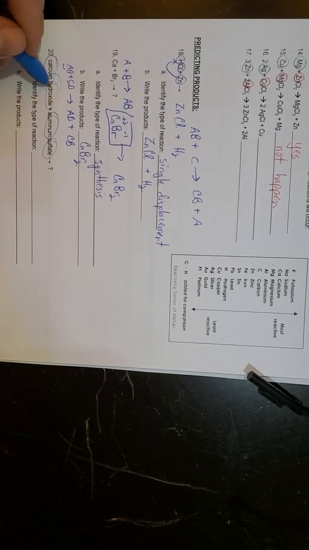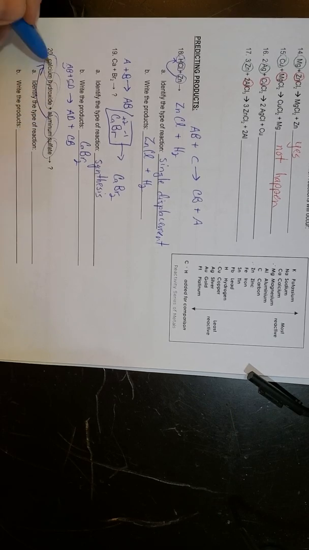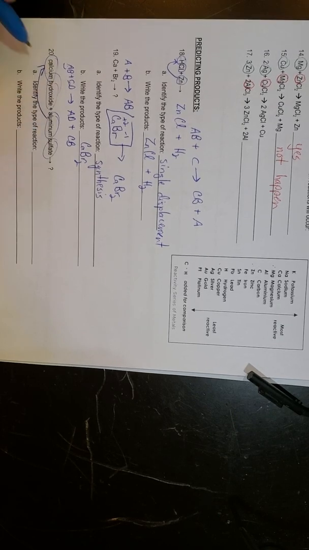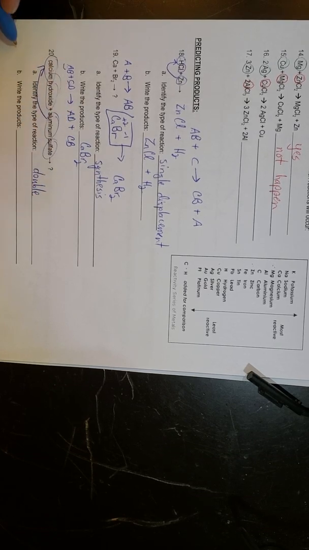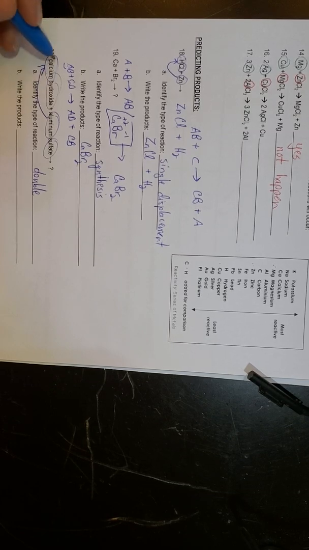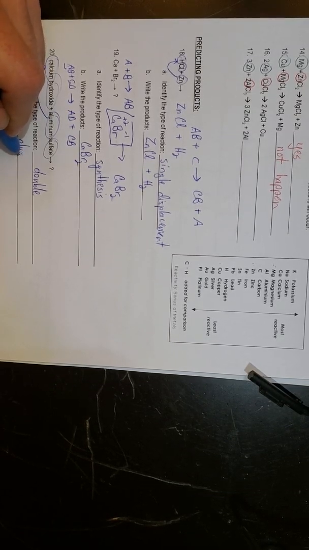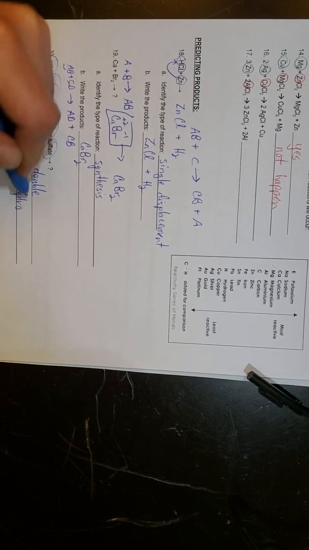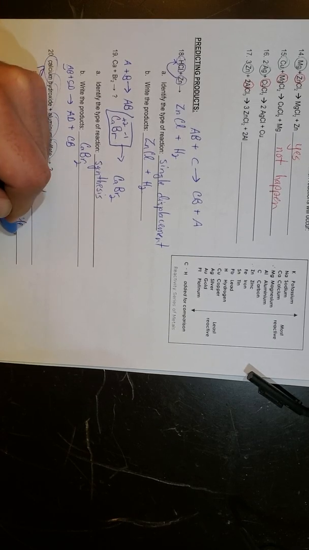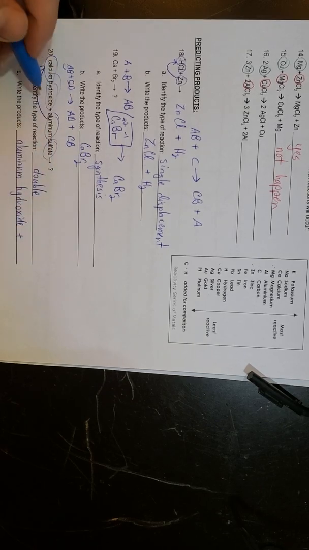So instead of calcium hydroxide and aluminum sulfate, we're just going to swap the metals. We'll have aluminum hydroxide and calcium sulfate. Let's write down that it's a double, and we'll write the name. We'll say that it's aluminum hydroxide and calcium sulfate.